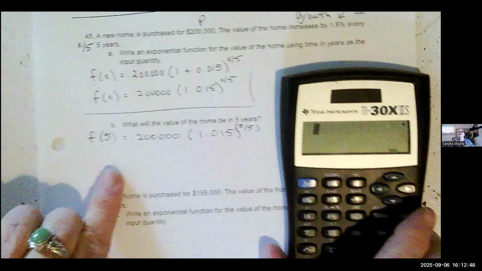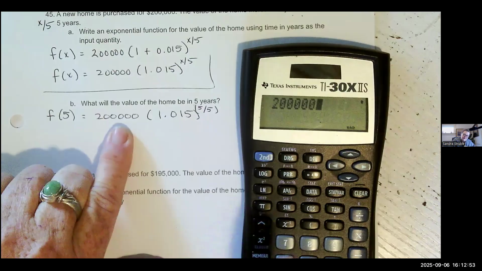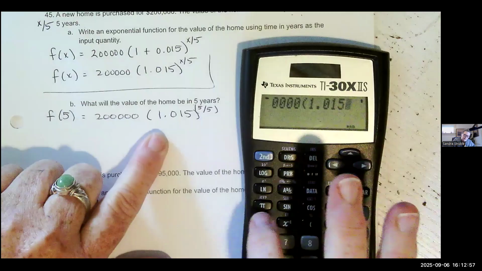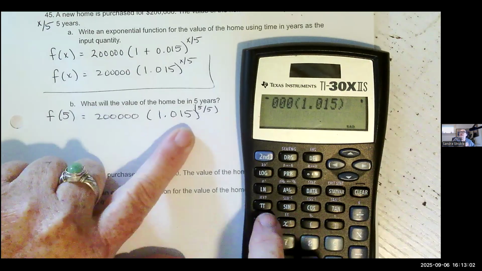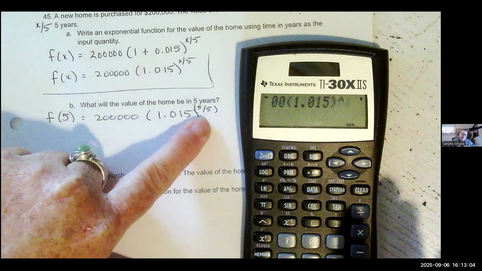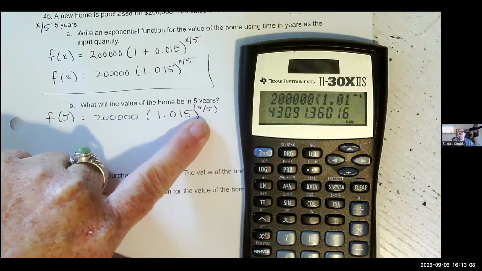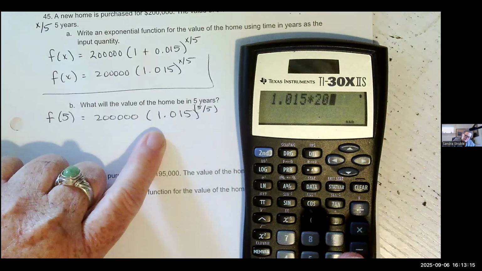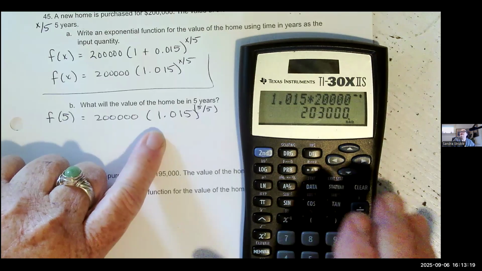So if you're putting this in, you're going to put 200,000, parenthesis, 1.015, close parenthesis, exponent, caret, parenthesis, 5 divided by 5, equals. Let me see if that's the same thing. 43,091. Nope, it's not. So that's wrong.